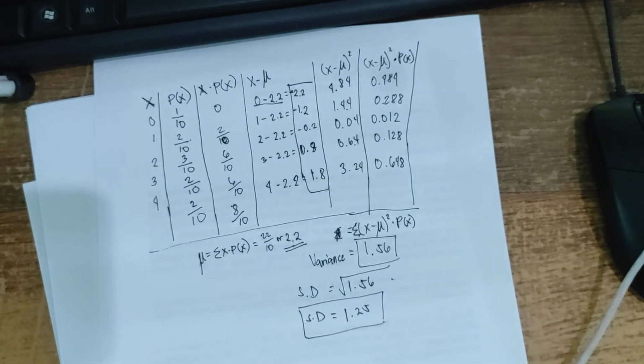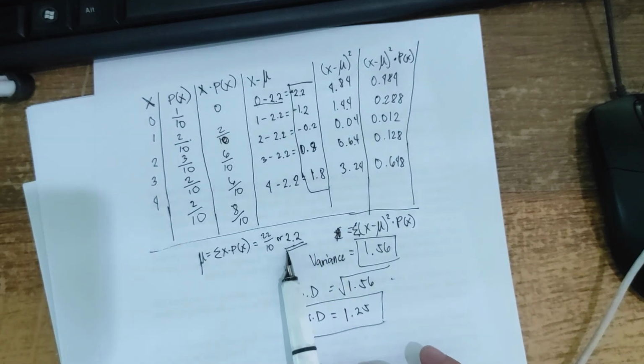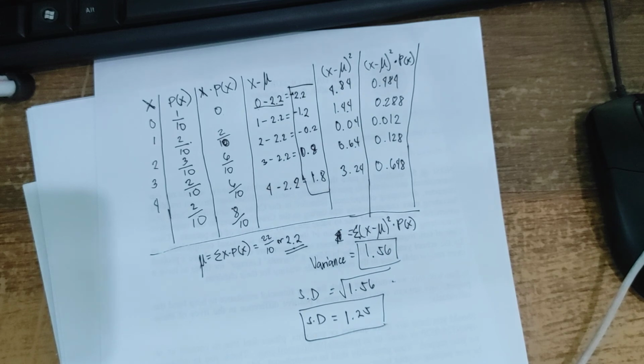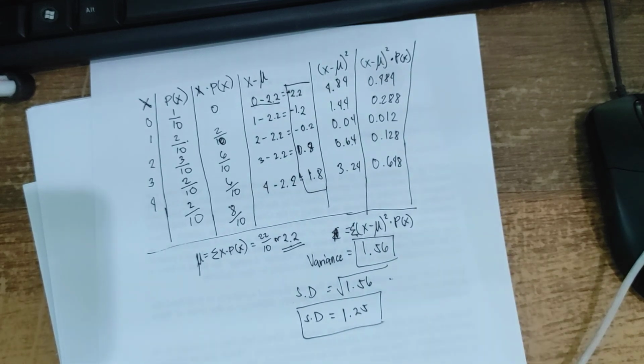And then, yung ating mean is 2.2, which is medyo malapit siya sa ating variance. So, sabi ko nga kanina, yung variance is dinedetermine niya yung pag-spread ng iyong variables.